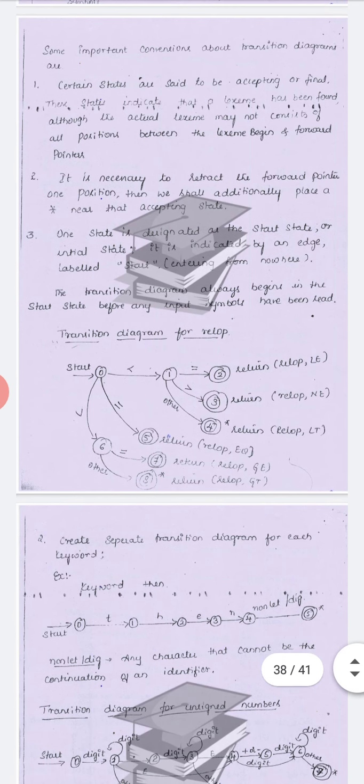One state is designated as the start state or initial state. It is indicated by an edge, so it is similar to your automata. The initial state is indicated by an arrow mark and the start keyword. Okay, so here also the same concepts. The transition diagram always begins in the start state before any input symbol has been read.